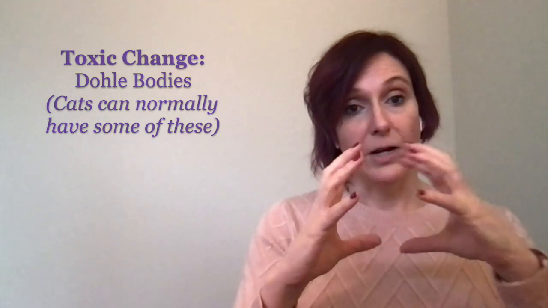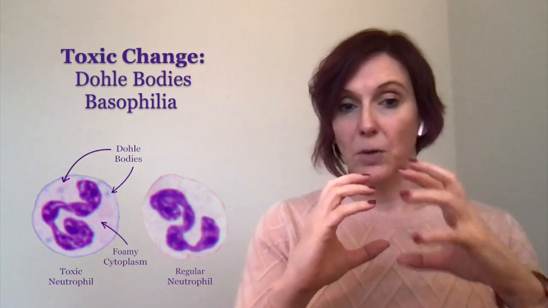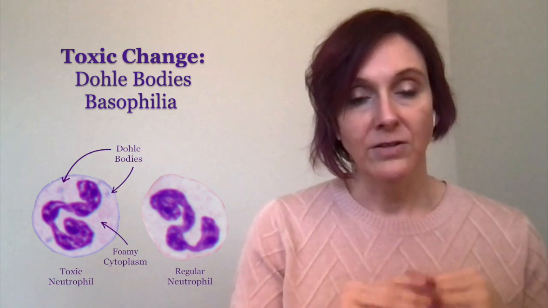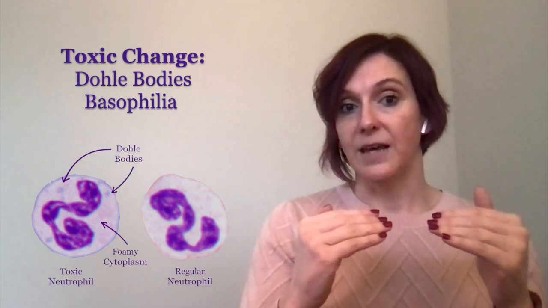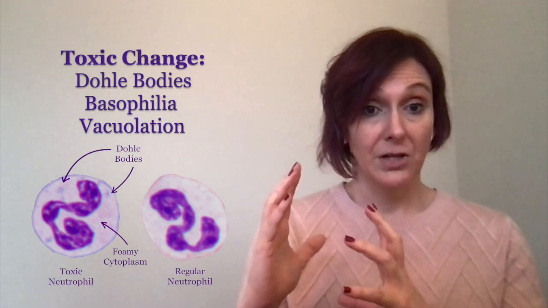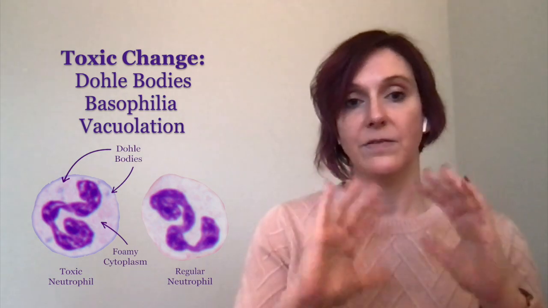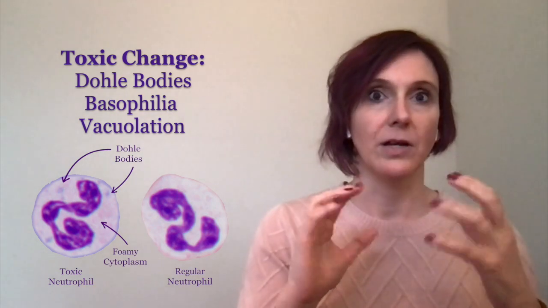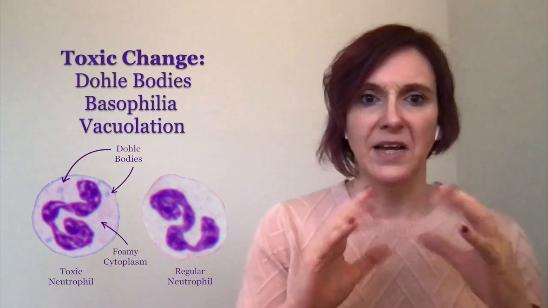Basophilia, so that cytoplasm starts turning a little more blue. All the RNA in the cells are picking up that blue stain. So they start turning a little more blue, and we may start seeing vacuoles on them, and they kind of look like foamy, dish soap vacuolation to these neutrophils.